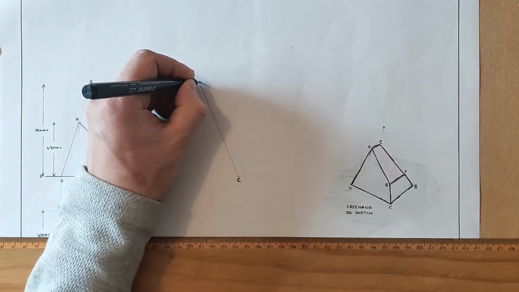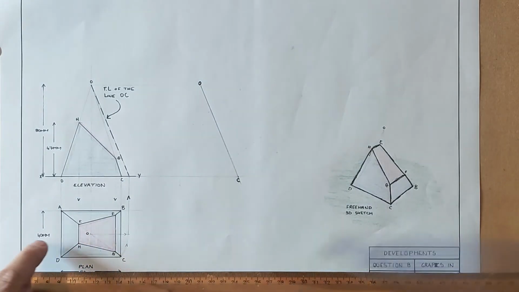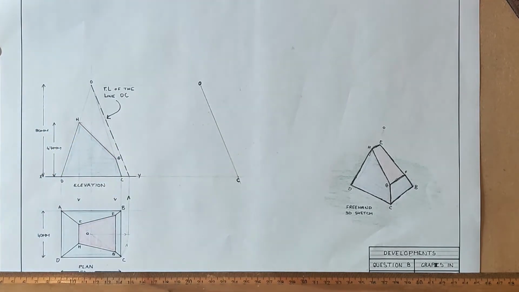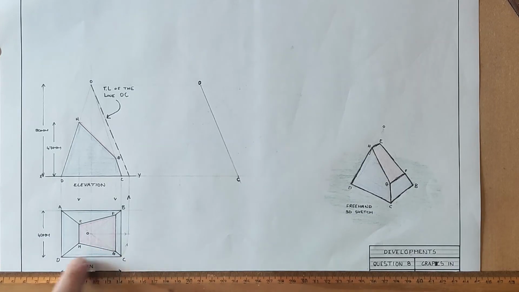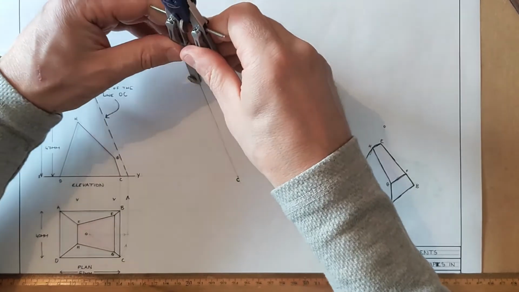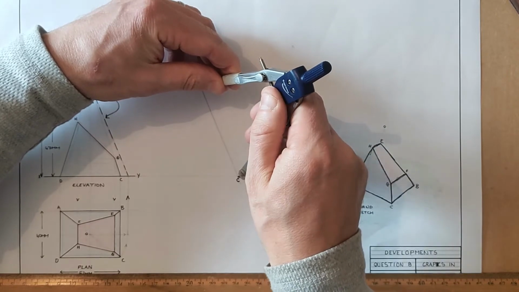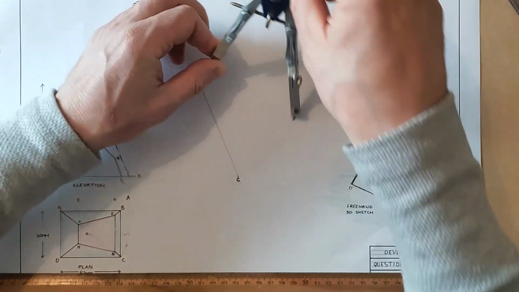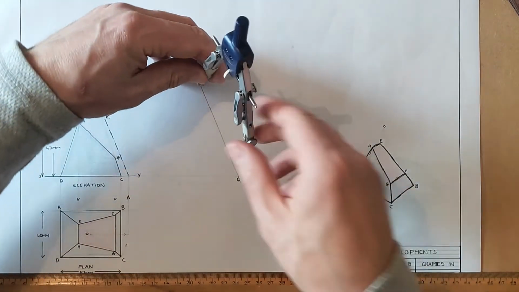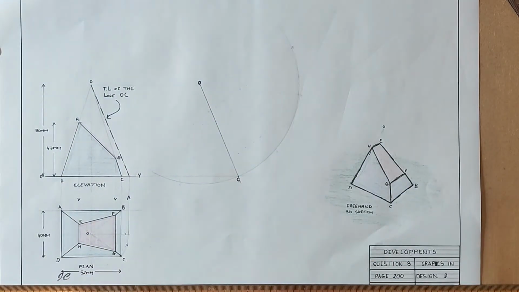Okay, so that's going to help me determine the length of all those other elements, or edges, on your pyramid. So OC, OD, and so on. Alright, so the four of these, as I said at the beginning, are the same length. So from point O, I'm just going to swing an arc at that length. O to C, I'm just going to swing an arc around there for now, and I'm going to use that for my development itself, just to get me set up. So that arc, O to C, just swing it around as much as you think you need it for now.